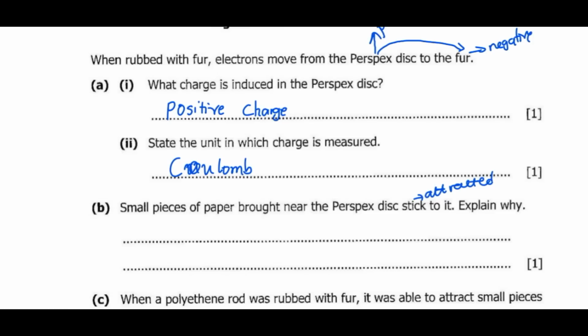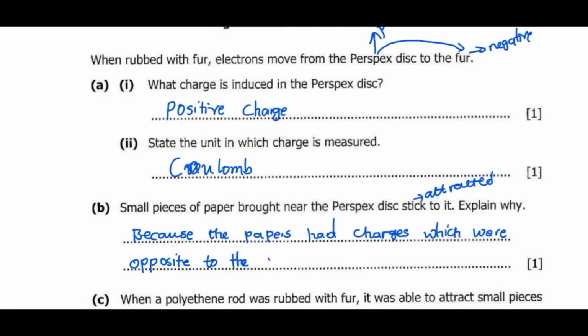So say: because the papers had charges which were opposite to the charges of perspex. Thus, we have now a force of attraction.